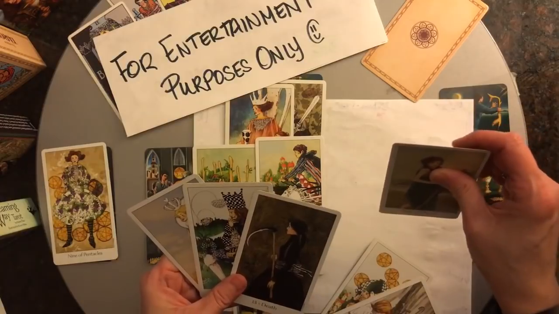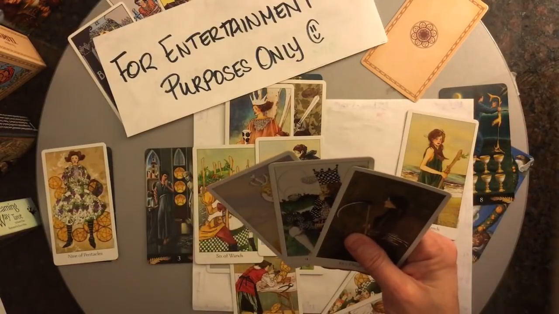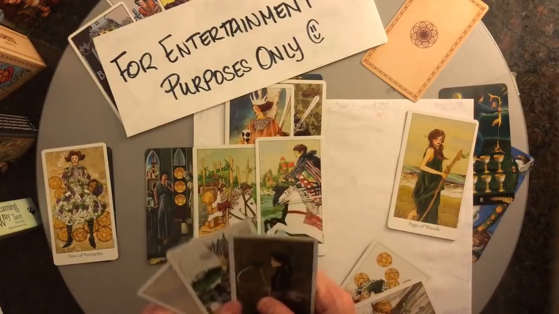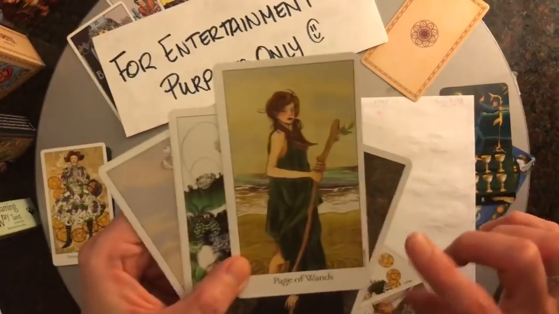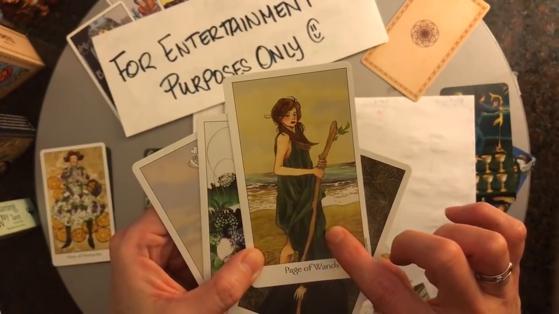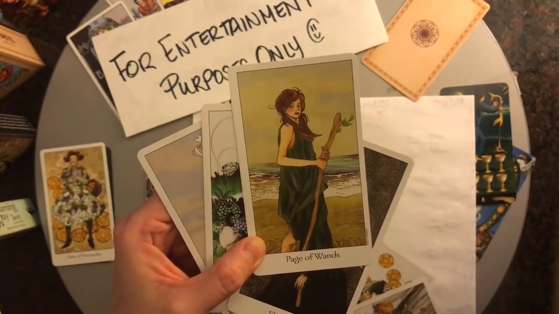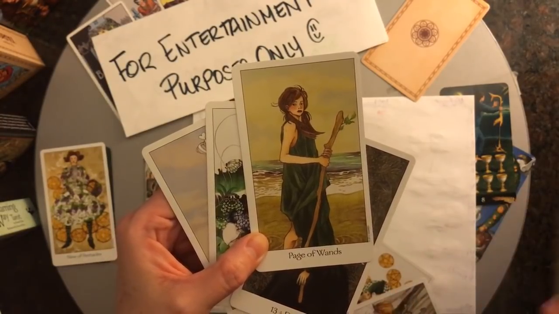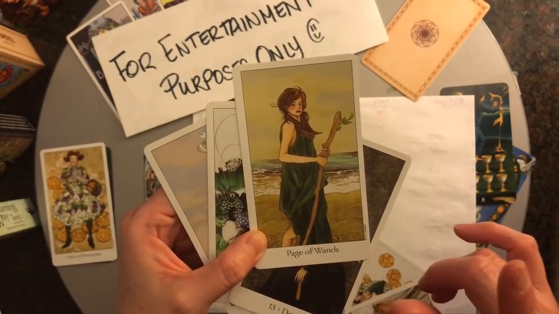And then, whoops, death. Oh, and then the final outcome is the Page of Wands. The Page of Wands has always been either Eric or Junior.